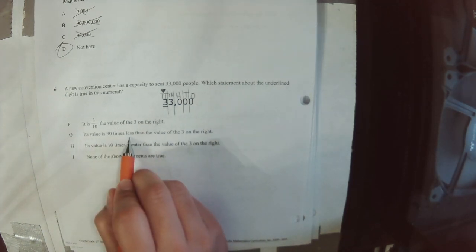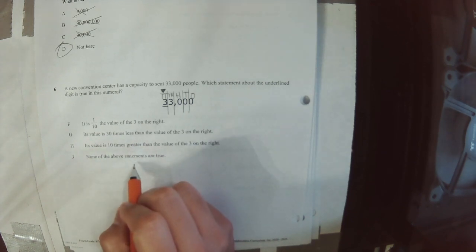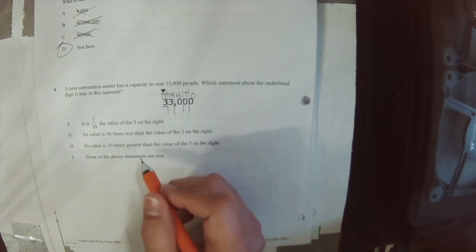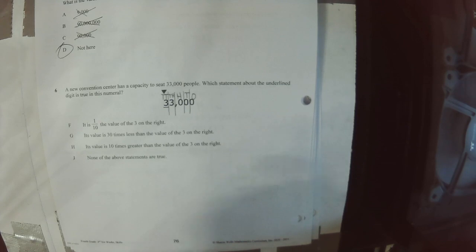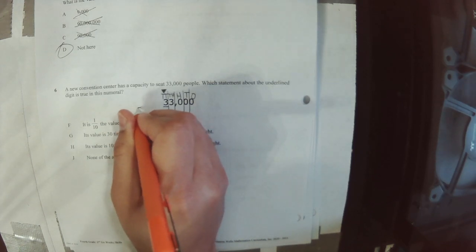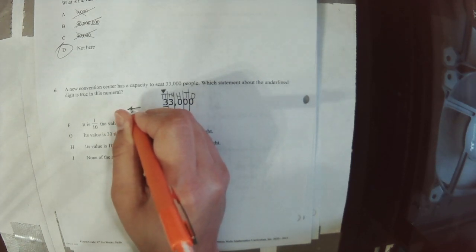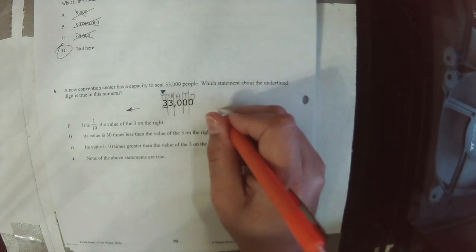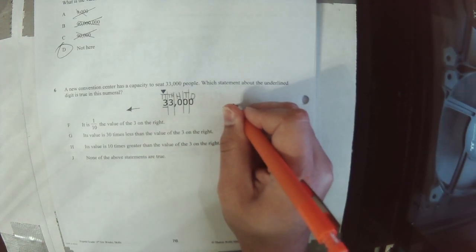If I look at my answer choices, they're asking me to compare place values. Again, we talked about problems like this yesterday. When we compare place values, the place value is either going to be a bigger place value or a smaller place value.